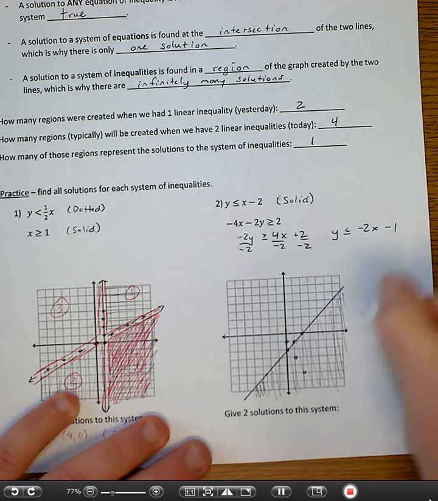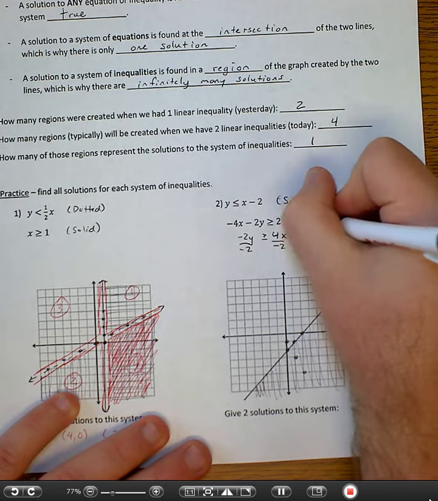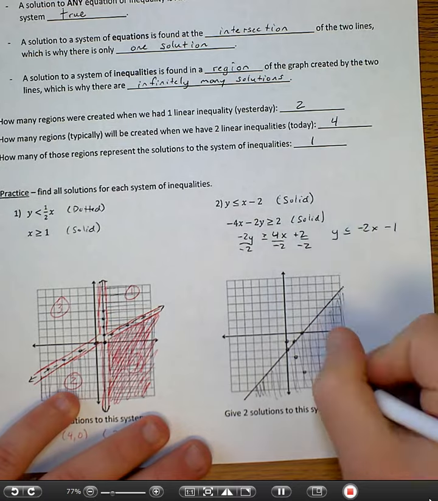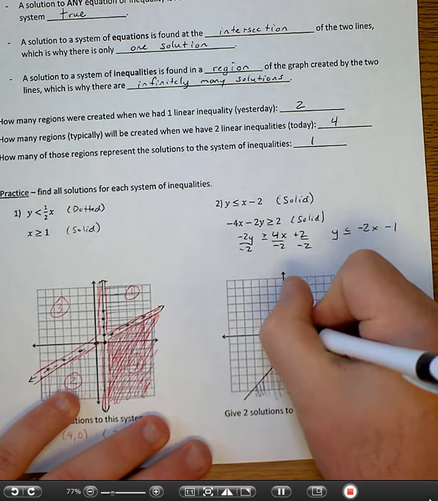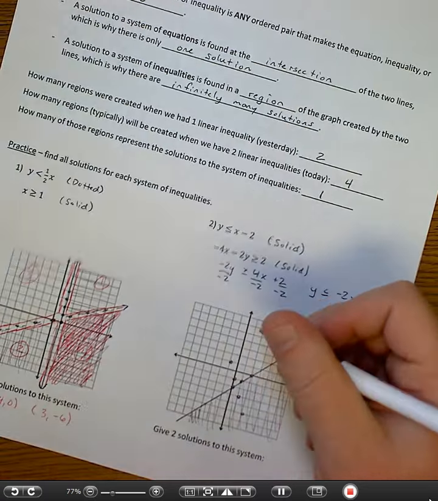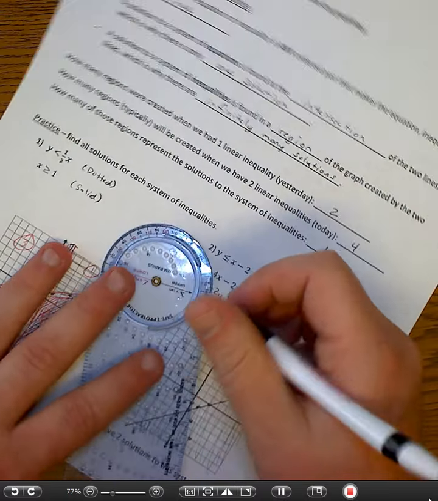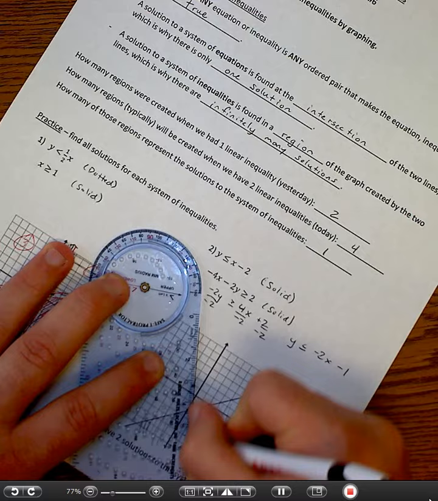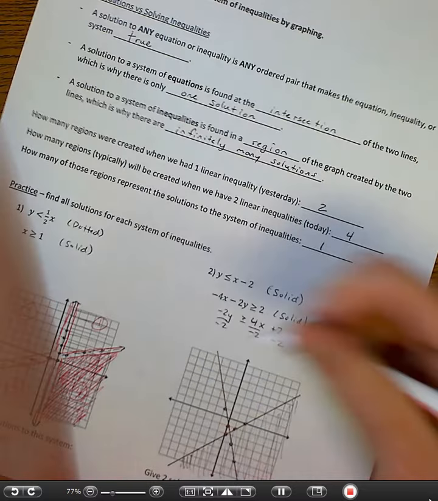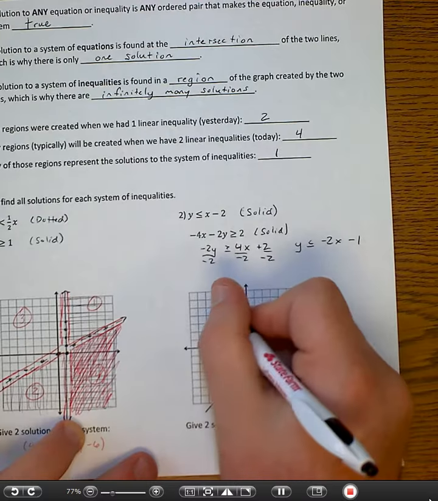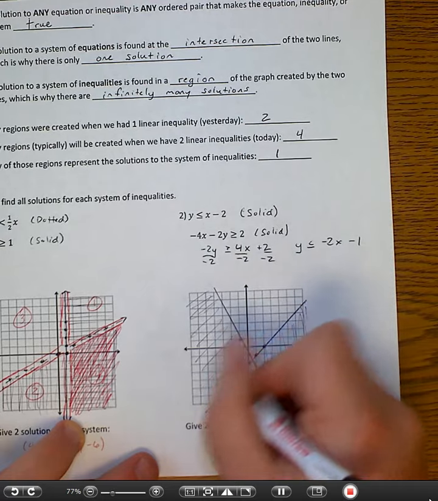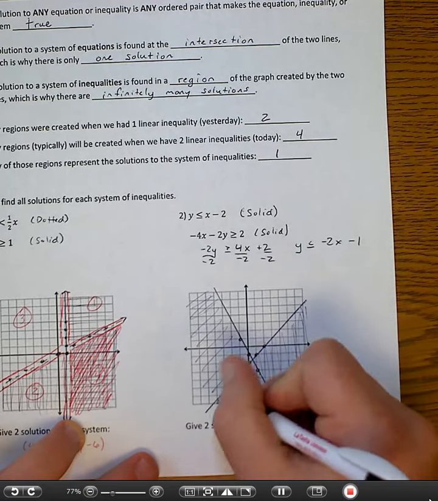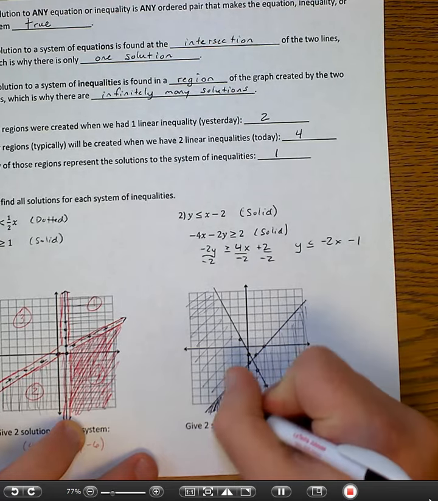And by the way, this one's solid also. Okay, so solid. A lot of dots right here, but make sure you get the right ones. Okay, and I'm going to shade south of that one, which means this way. Where does the shading overlap? It overlaps in this region right here.